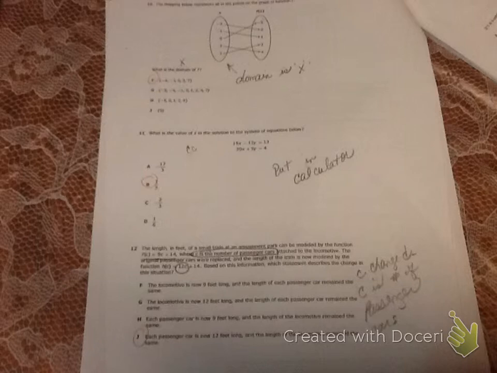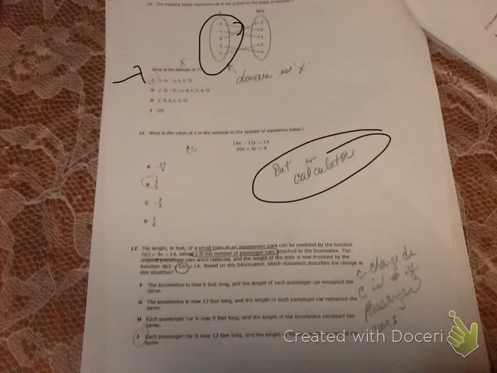Next page, we know that the mapping below represents the points on the graph of F. What's the domain? Domain is always X, so these are the values of X, and the answer is F. Number 11, simply put it in the calculator. If you have trouble, send me a message and I will request to show you how, and I'll send you a tutorial.